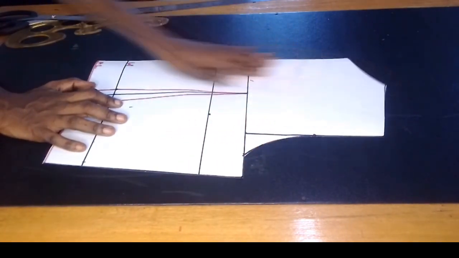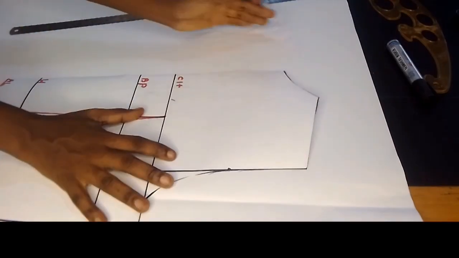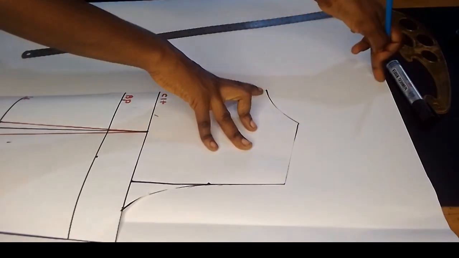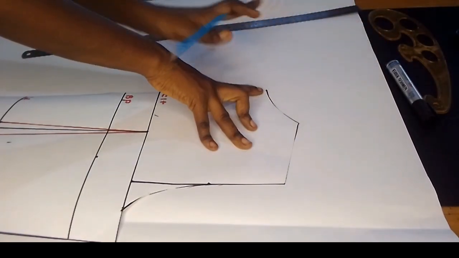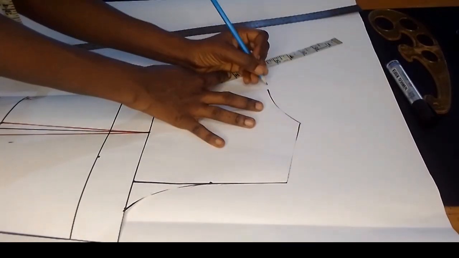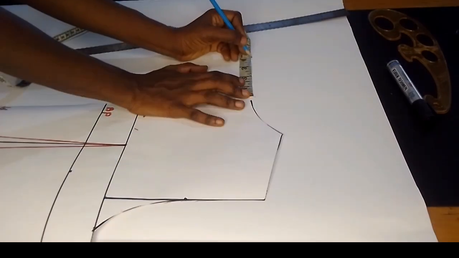There, that's it. So this is our back pattern. We are moving on to our front pattern. So guys, align the side of your back pattern to one edge of your pattern paper. Now, we have to ensure that we have enough room at the neck area. From the neck depth, I ensured I had 7 inches all the way up.